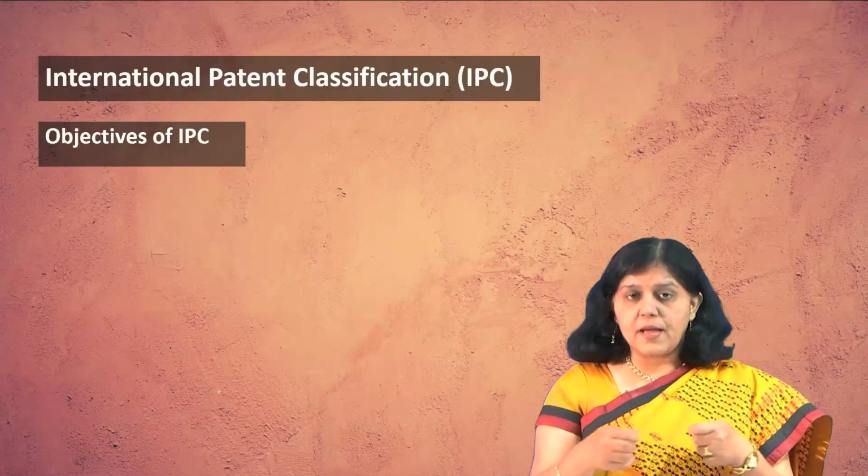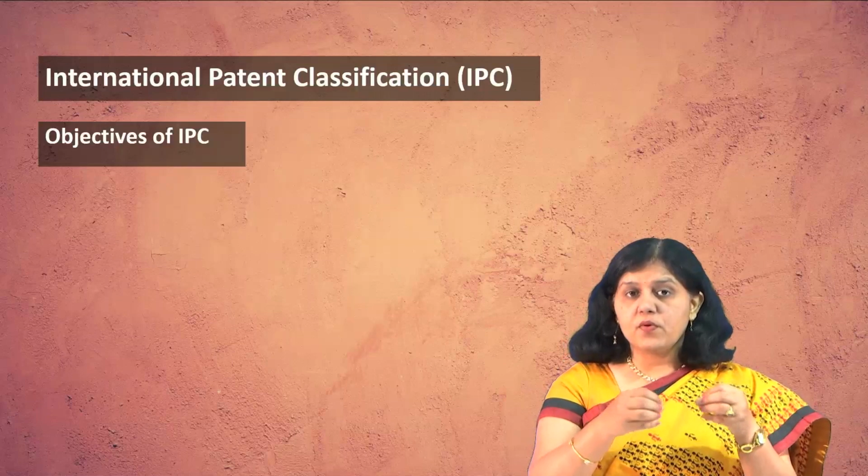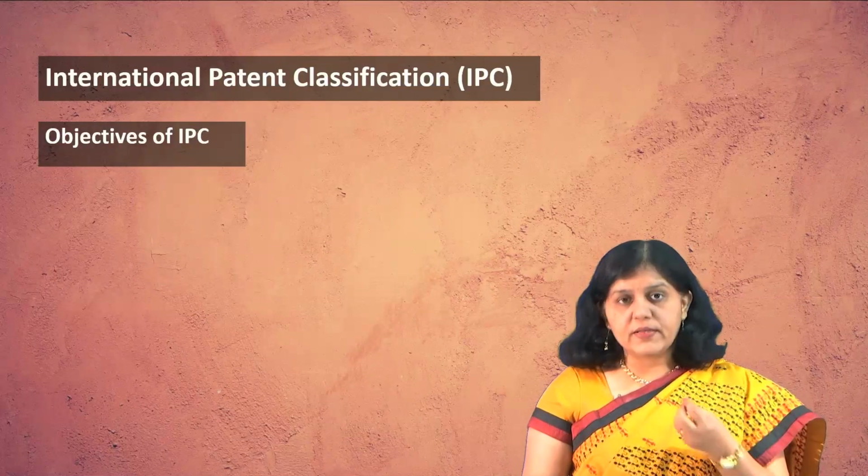Now, WIPO has established an effective search tool. It is a very effective search tool developed for retrieval of patent documents. The effective search tool will help figure out the novelty and evaluate the inventive step or non-obviousness, which are the criteria for the patent. So, this IPC will help you to establish the novelty, evaluate the inventive step and then check the non-obviousness of the technological disclosure in the patent application.